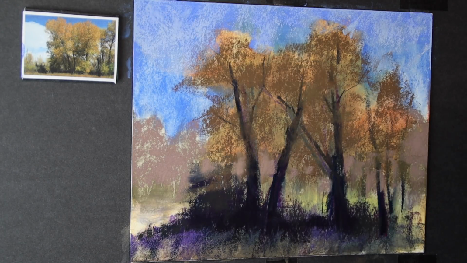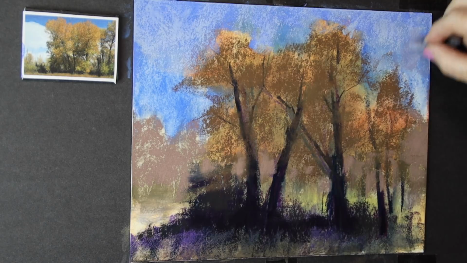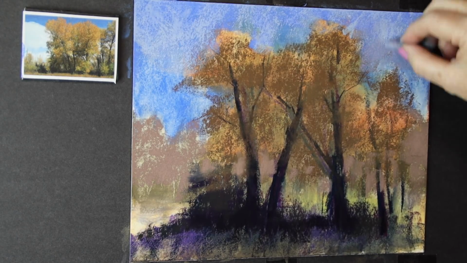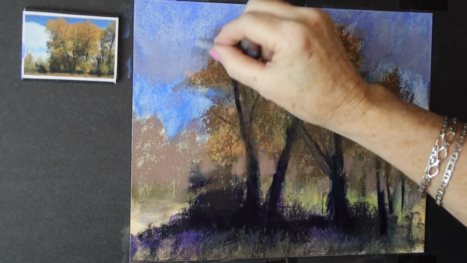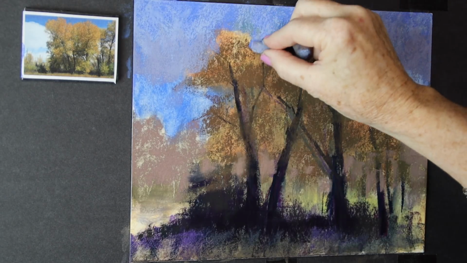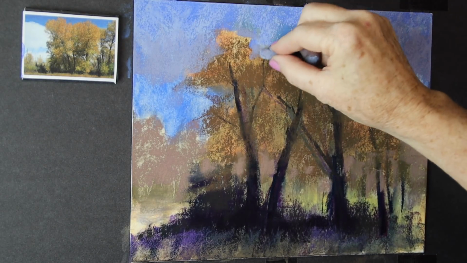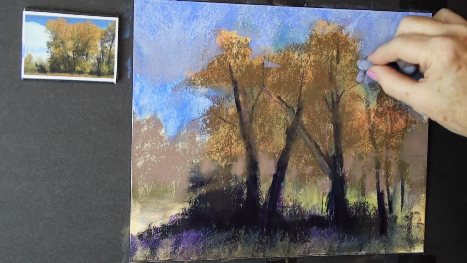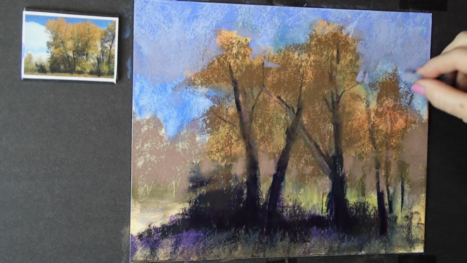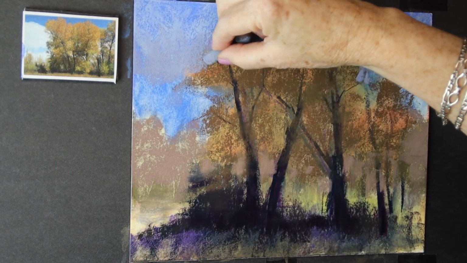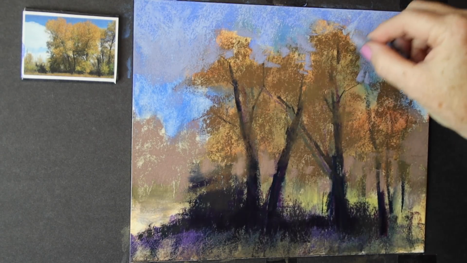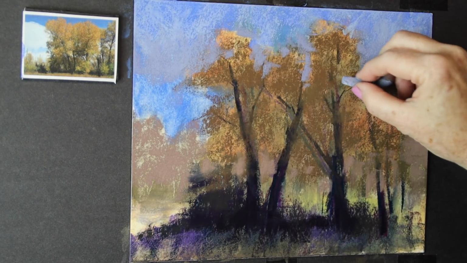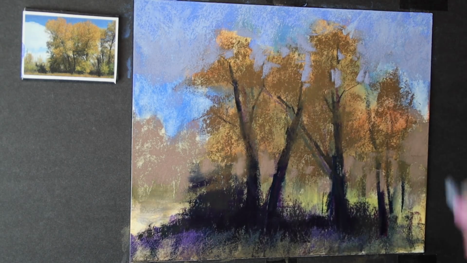Remember we talked about not sure what to do about the cloud shape. I don't think I'm going to put it in right now. It is something I can add at the end. I'm coming now in with a nice light or middle value blue violet. It's the same value as what I just put up in the sky, but it just adds a little variety to the sky color. And I'm also using it to start to carve into my tree shape to give it a little air, little sky holes. I think once I read someone say, make sure you don't forget holes for the birds to fly through. So that's something you can keep in mind.